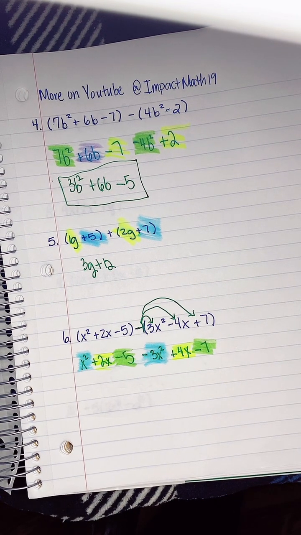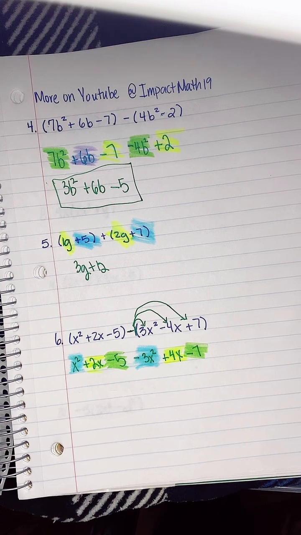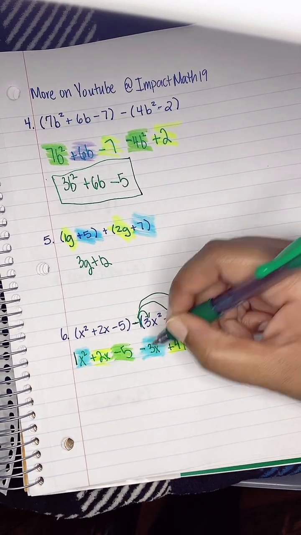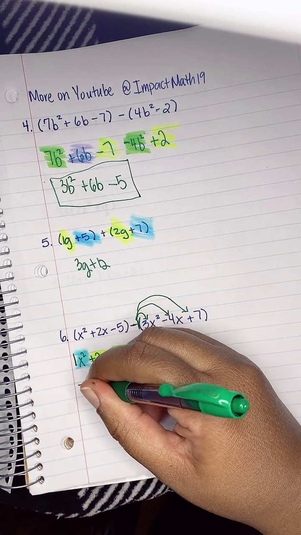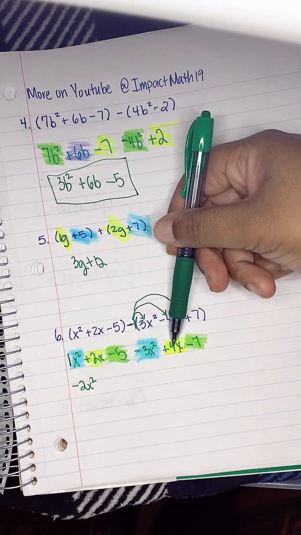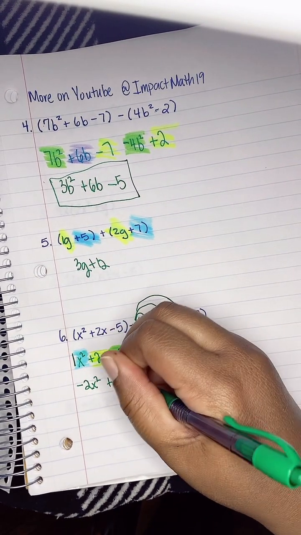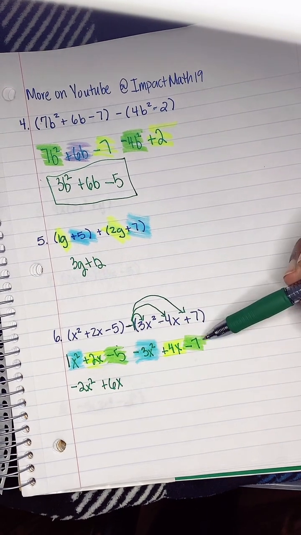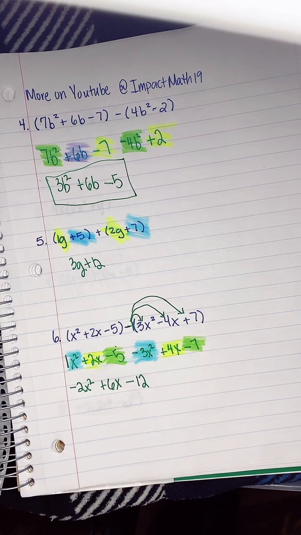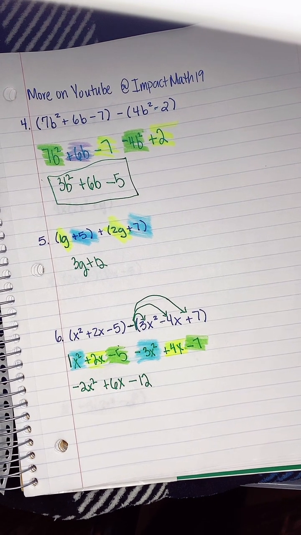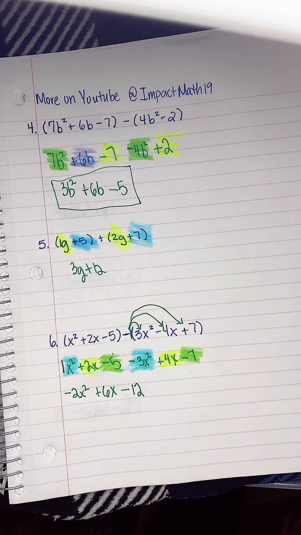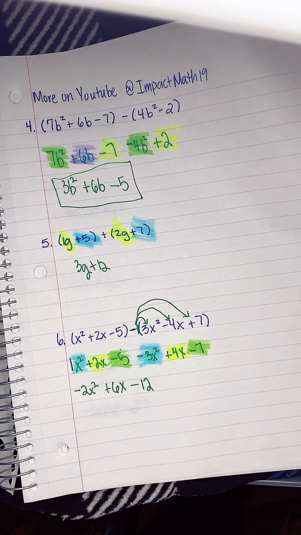All right, so what do you guys get? Jaden said negative 2x squared. Yes, Jaden, you are on it. That's what I'm talking about. So we have 1 minus 3, it's negative 2x squared. 2 plus 4 gives us 6x. And negative 5 minus 7 gets us negative 12. So if you got that, wonderful. If you didn't, it's okay. Make the mistakes now so you can bust it out on your test.